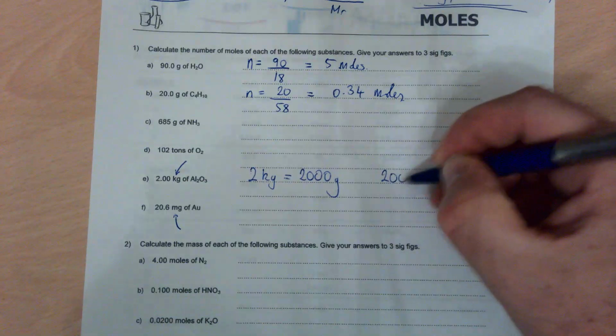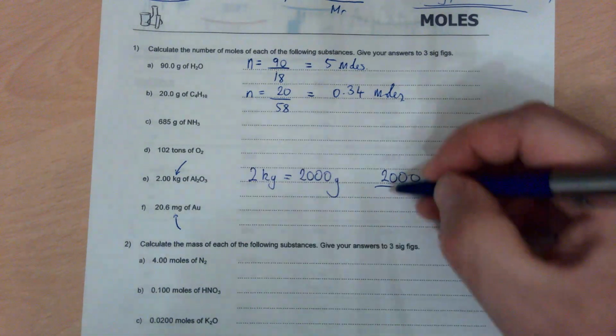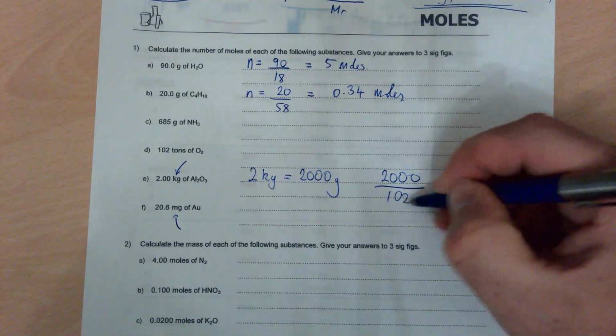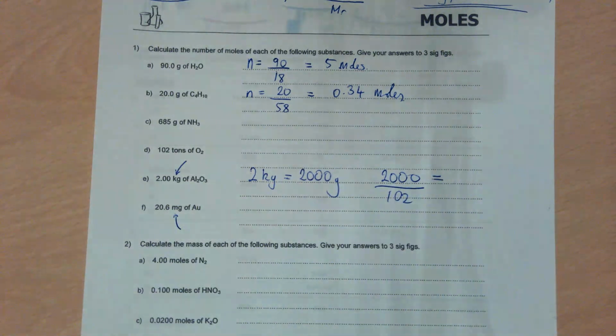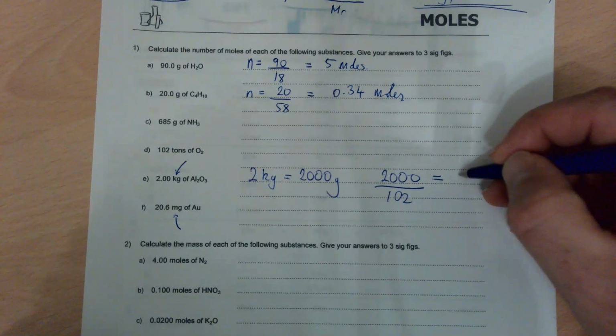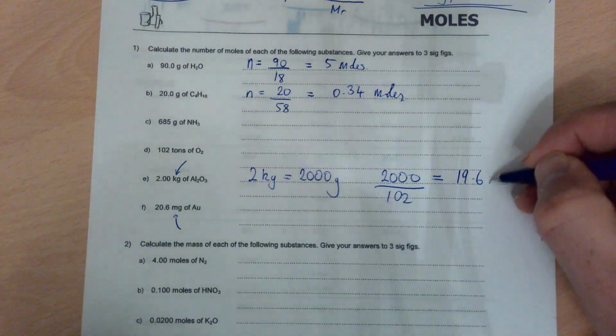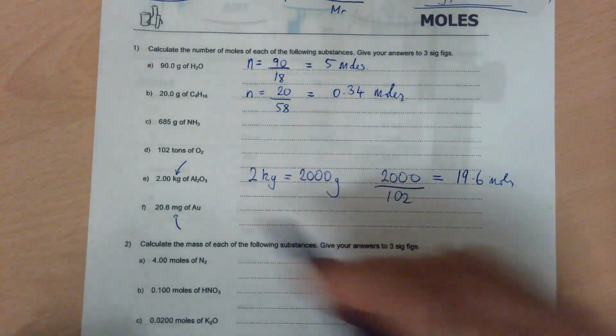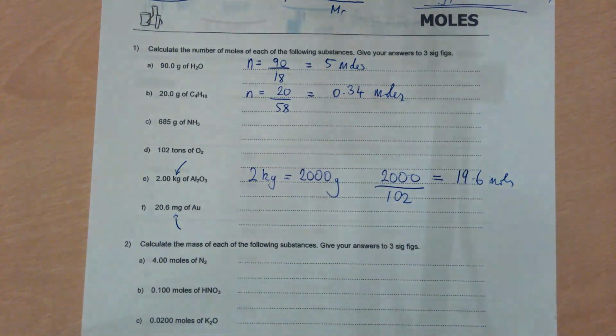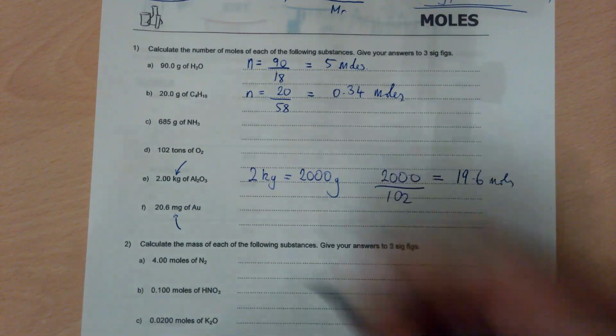So 2,000 divided by the formula mass of aluminium oxide, which is 102. 2,000 divided by 102 comes to 19.6 moles.